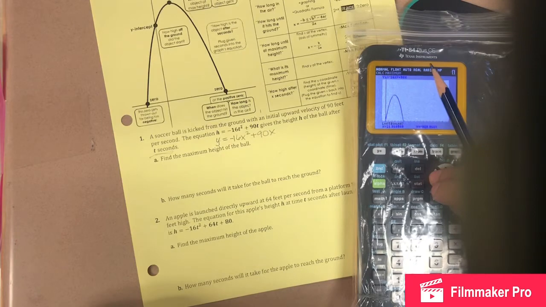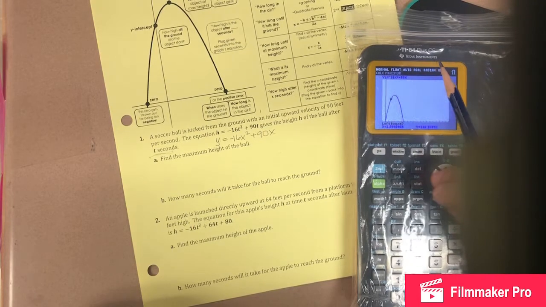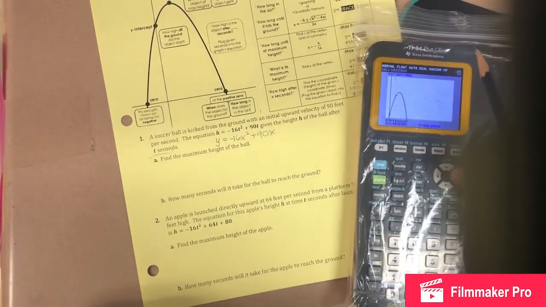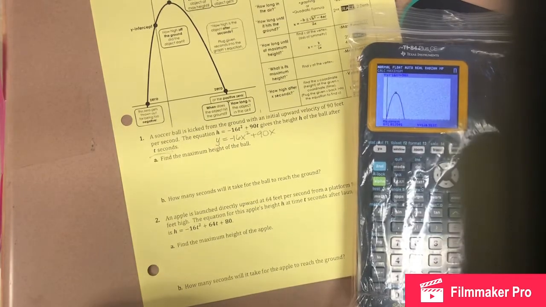Ooh, did I go too far? Yep. So I want to make sure my cursor is on the left of the maximum and then on the right of the maximum, and then hit enter a third time to where it's going to find my maximum height.